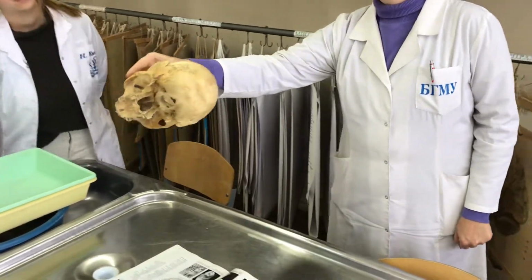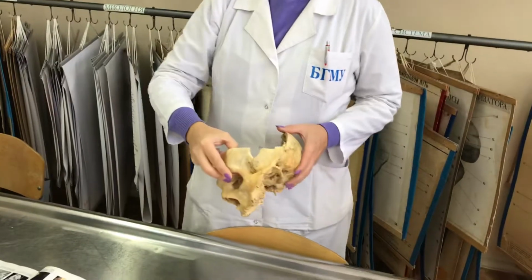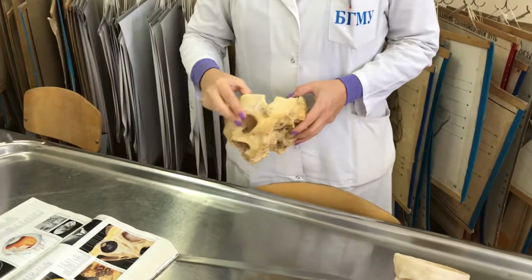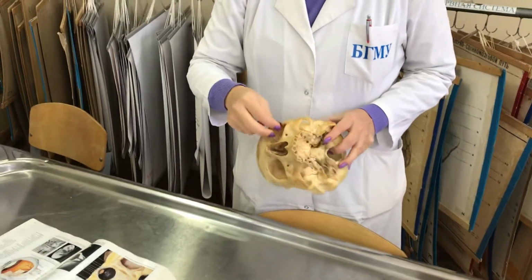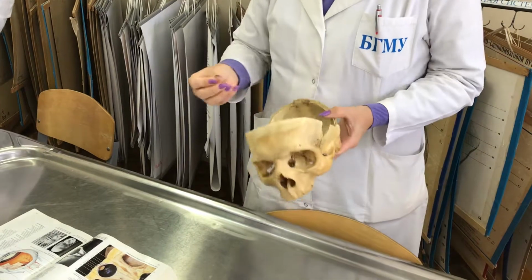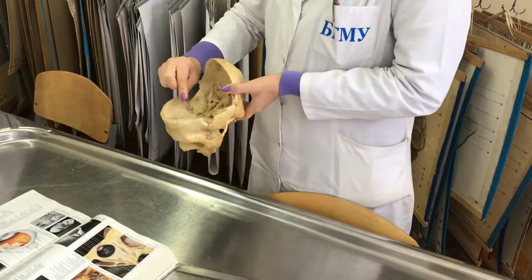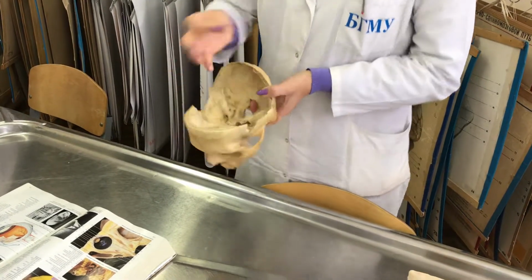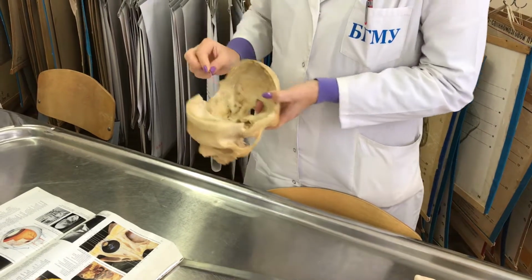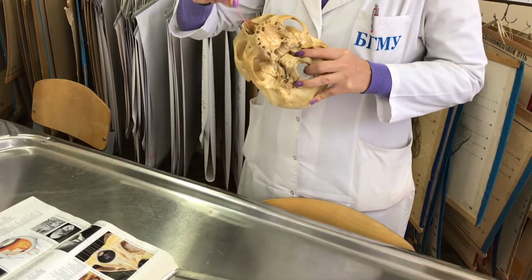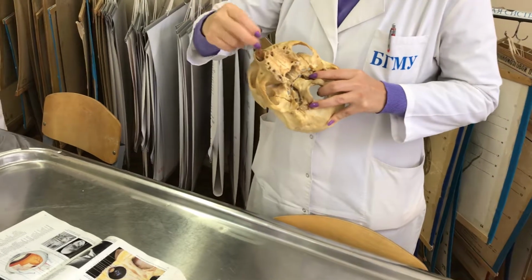Anterior and posterior ethmoidal foramina. These foramina are for the nerves and vessels that reach the inner way and supply. The vessels pass through this part of the skull. It also goes into the nasal cavity and supplies the superior wall of the nasal cavity.